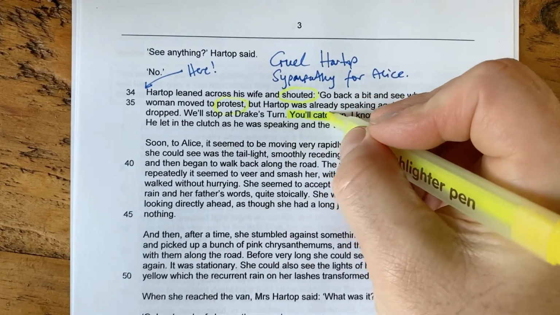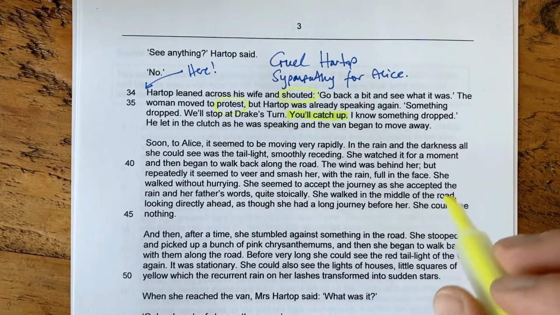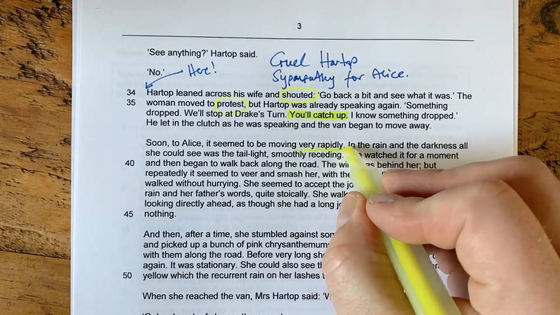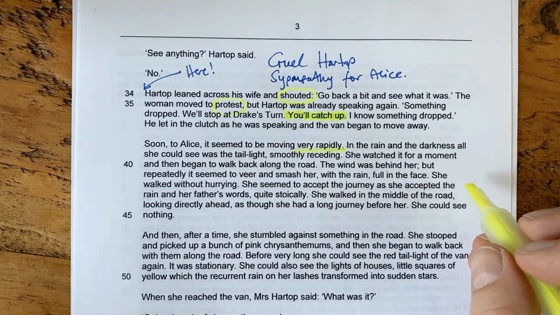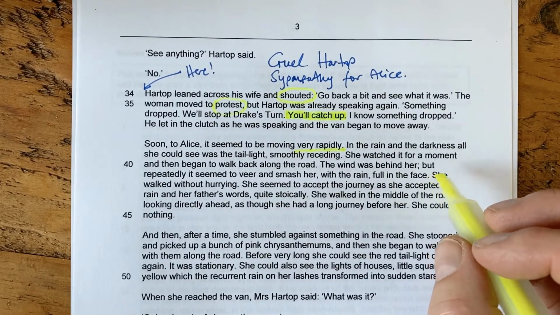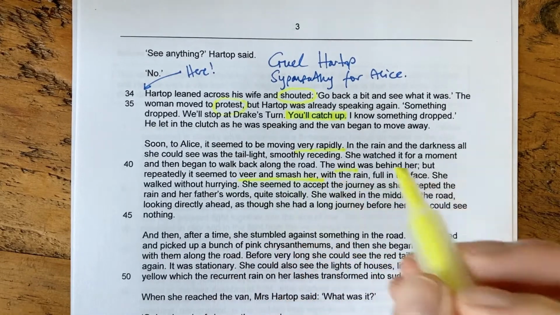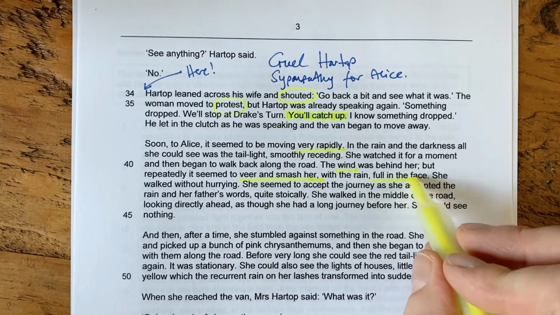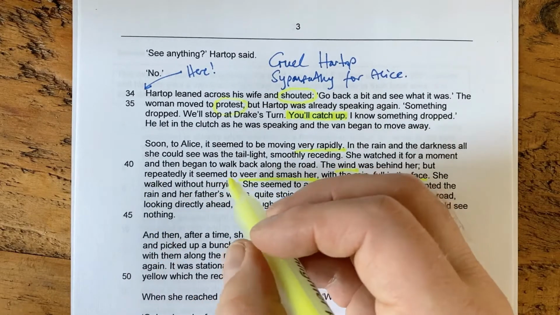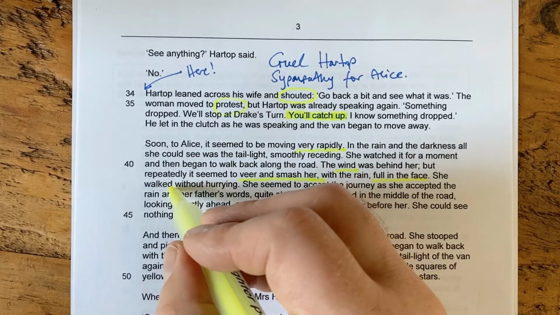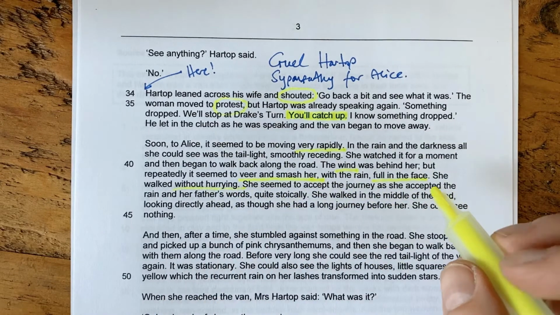He tells her you'll catch up, which shows at least indifference, and given the weather that we're going to uncover, it's also cruel. Next we find out that the car moves away from her very rapidly, giving us this feeling of abandonment. When we read the description of the rain, we can see it smashes her full in the face due to the force of the wind. These descriptions obviously make us feel sympathetic, but then we look at how she reacts without hurrying and we realise that maybe she doesn't need our sympathy.